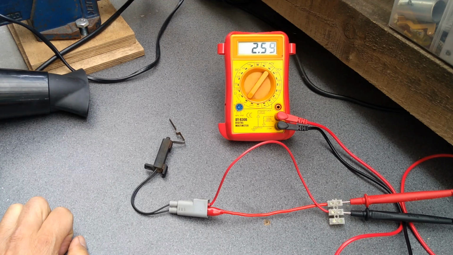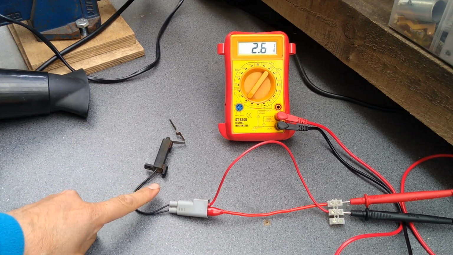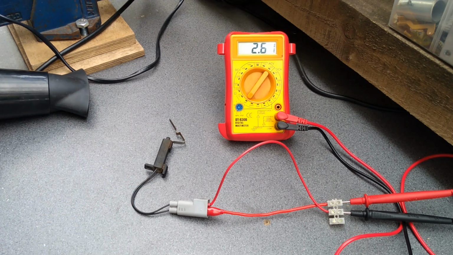We won't let that go all the way back up, but you can see that it is doing that. So anyway, I'm pretty sure this is going to fix our problem. So I'll go to the car, put this on, and hopefully come back to you with the clip confirming that it's fixed.